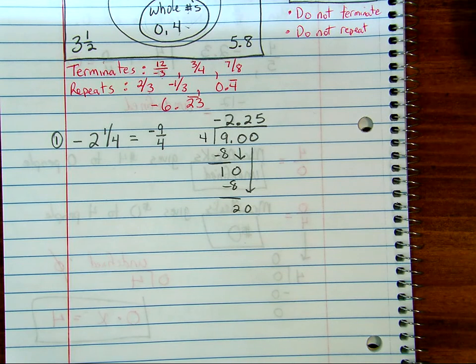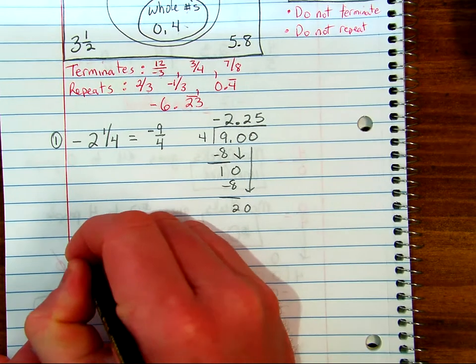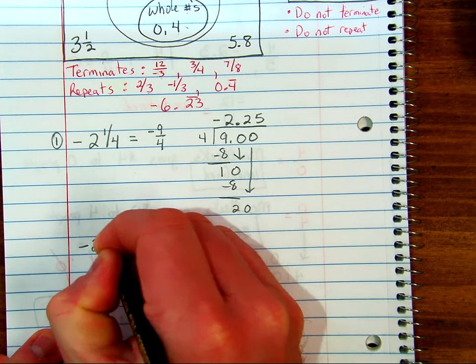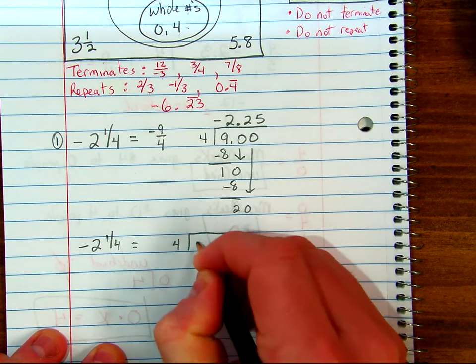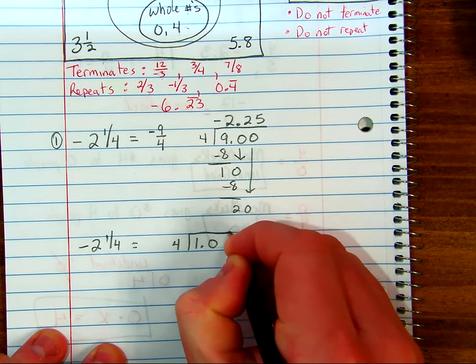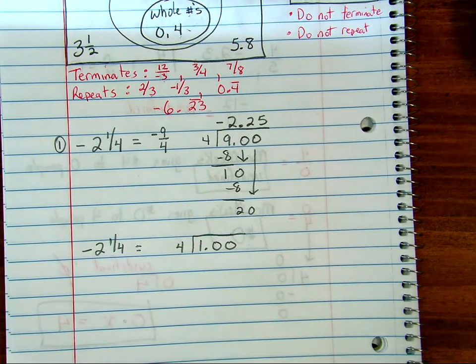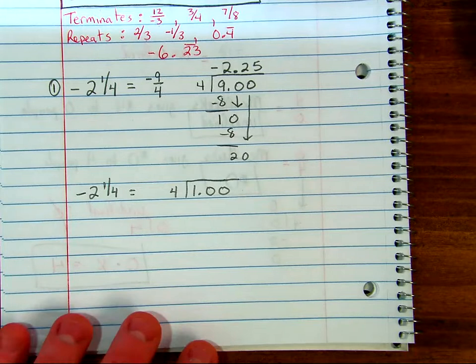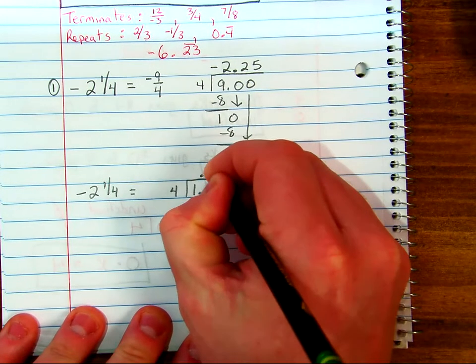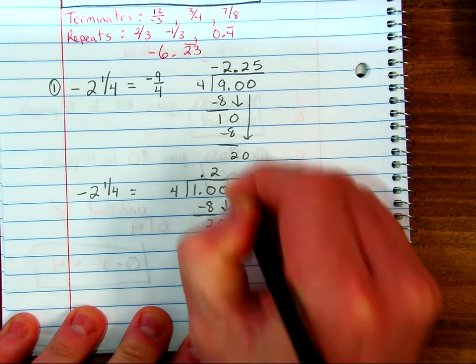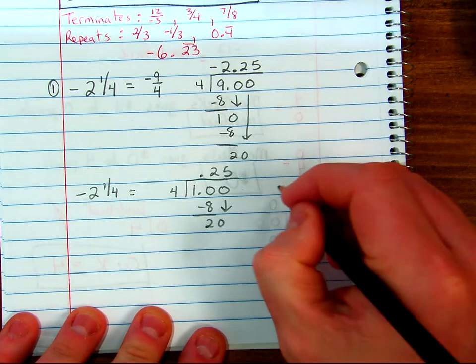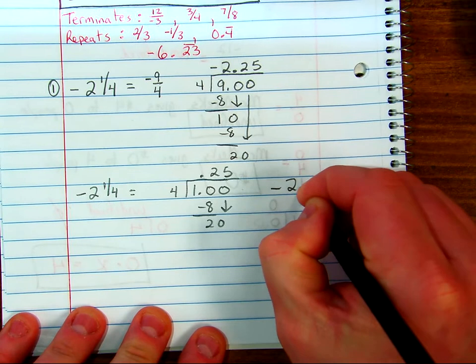If you did not want to turn that into an improper fraction, you could have left this as 2 1/4, and just done this, and got negative 2.25.